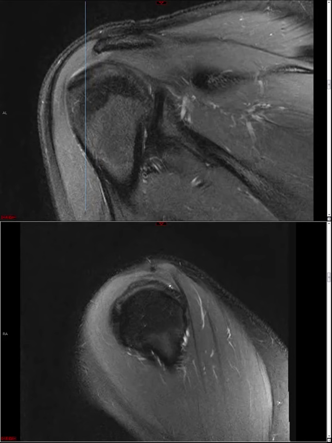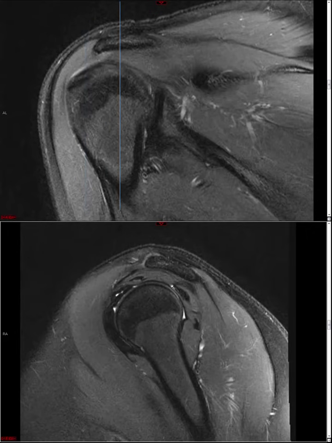People can describe it in different ways. You could say it's in the posterior fibers of supraspinatus and involving the anterior leading edge fibers of infraspinatus. I think that would be fine too.